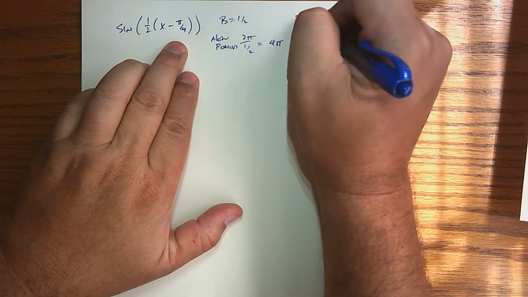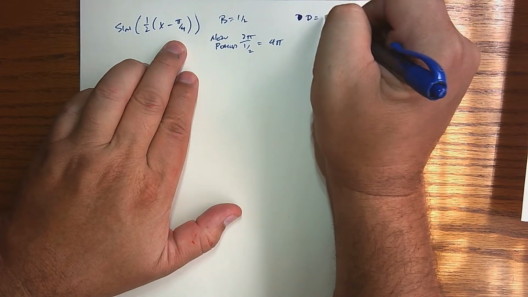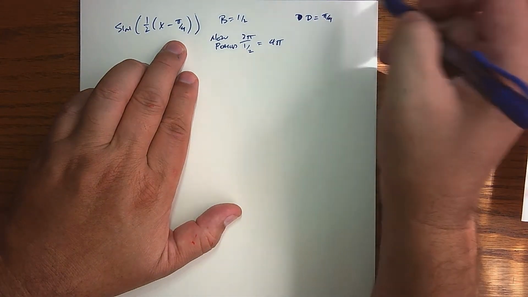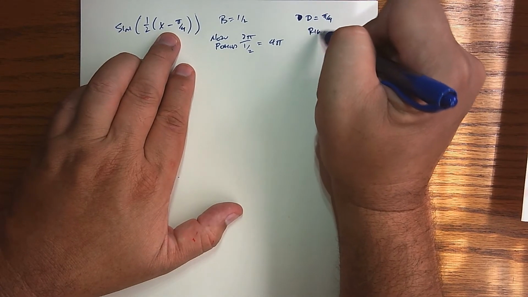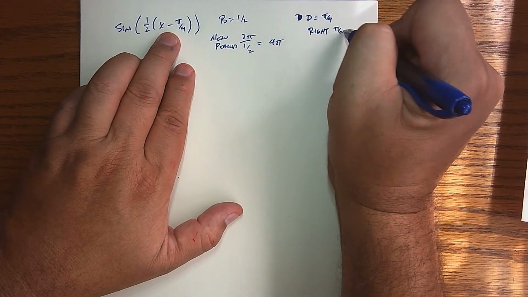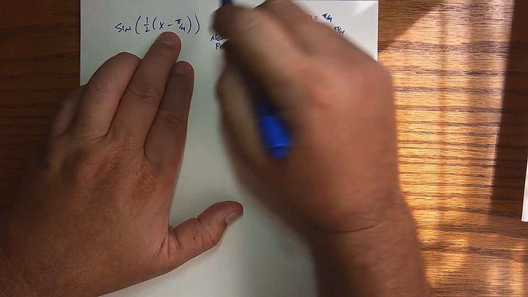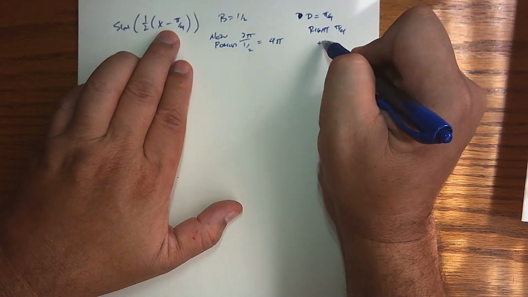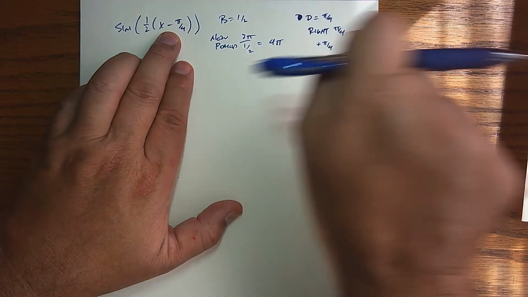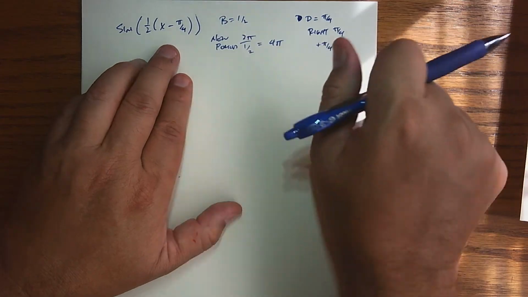The D is equal to pi over 4, right? And so we're subtracting it, so that means we are moving to the right pi over 4 units. Subtraction means the reverse of what you think. So we're taking all our x values and we're eventually going to be adding pi over 4 to them to get that shift over to the right. But again, order is important.